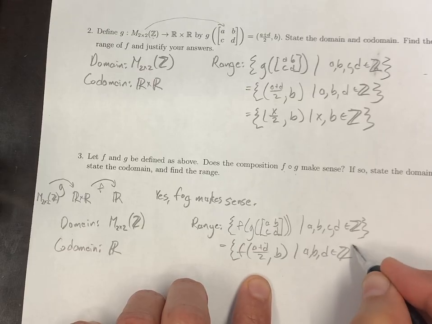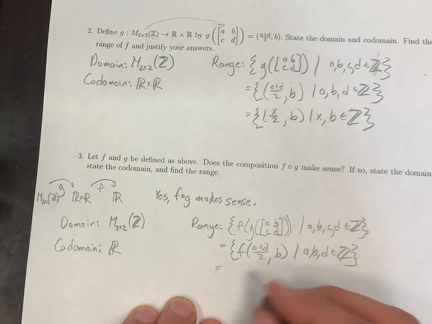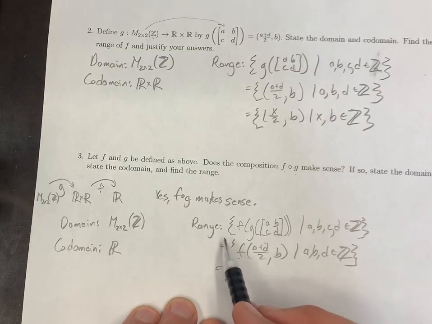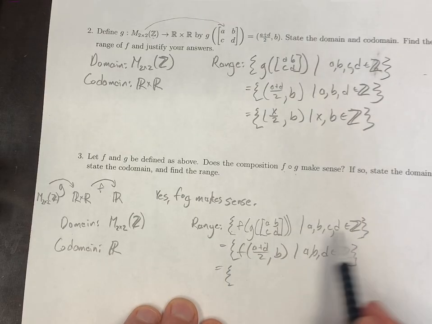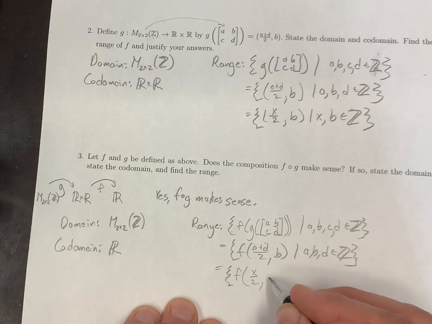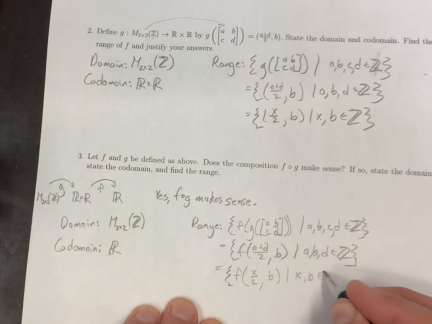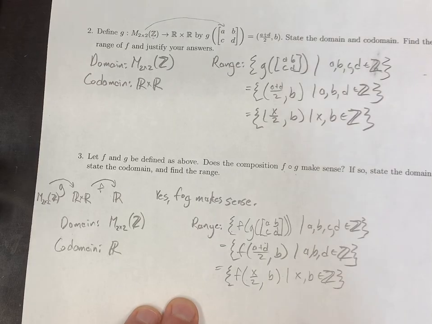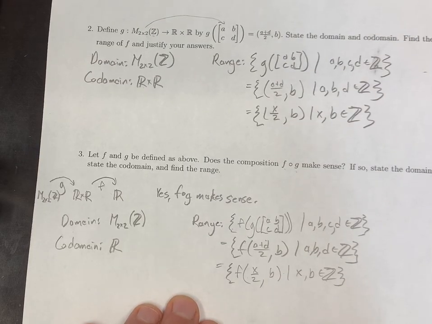And we thought about this in the last problem, but A plus D, when we're talking about sets, this means the set of all things of this form, we could just call that x over 2. It's not integers, but it's half integers, such that x and b are integers, okay? And then what happens if we take that to f of x?